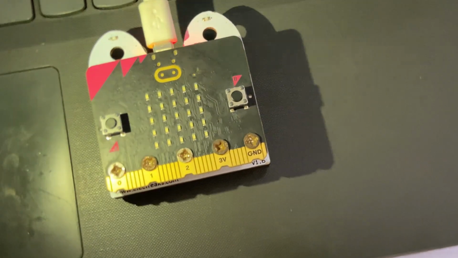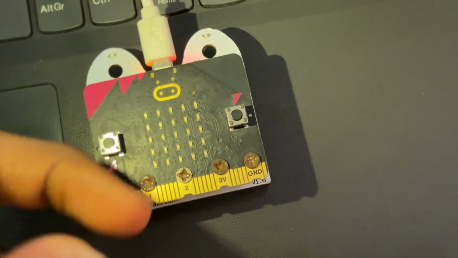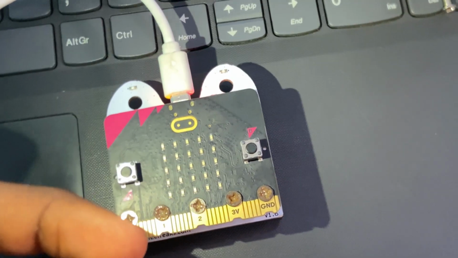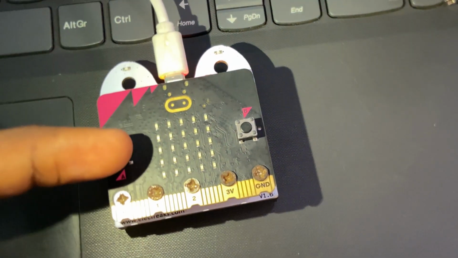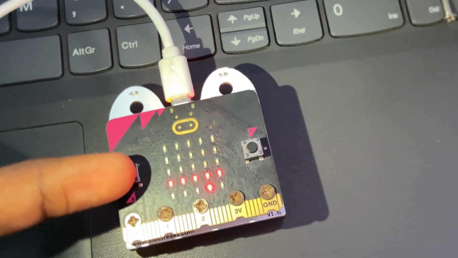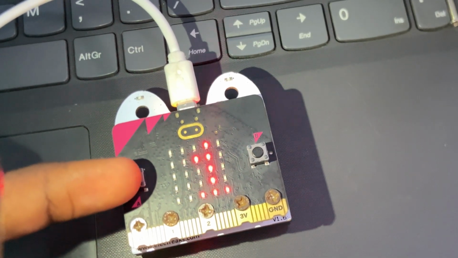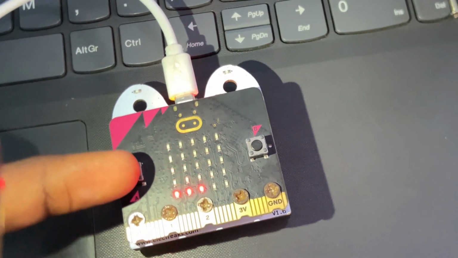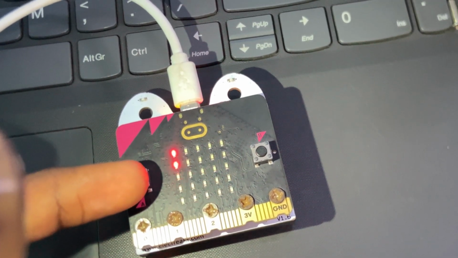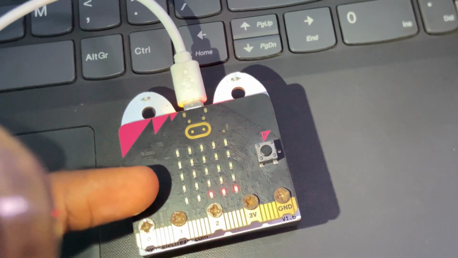Now, let me direct a flashlight at the 5x5 matrix display where the light sensors are scattered. When I press button A, it gives me 184. When I press button A again, it gives me 181. When I press button A again, it gives me 184. Let's try one last time. What do we have?